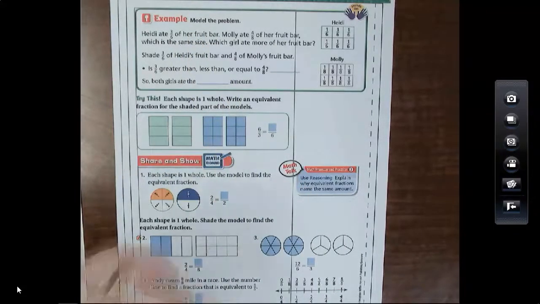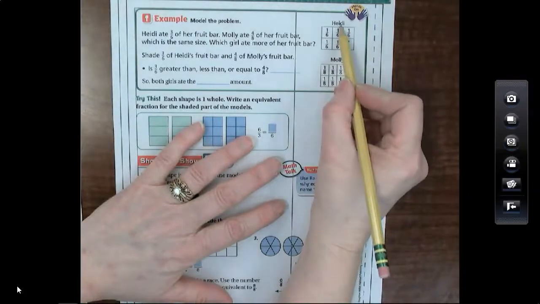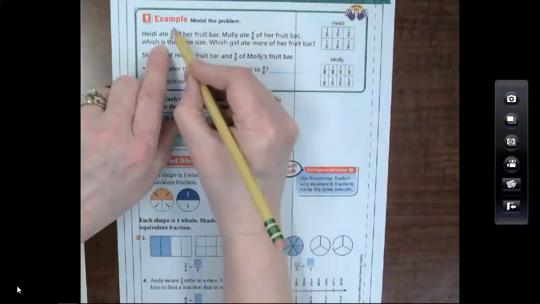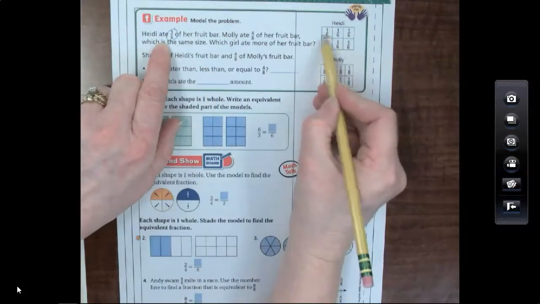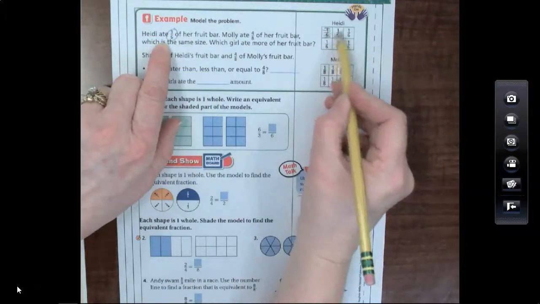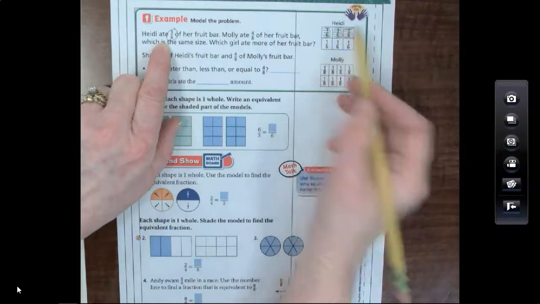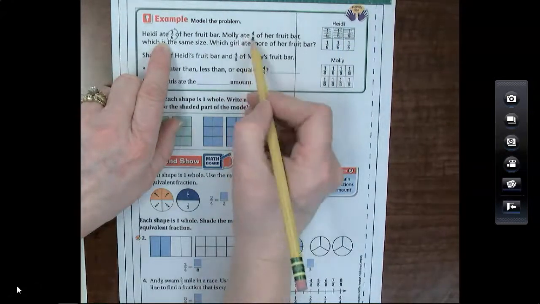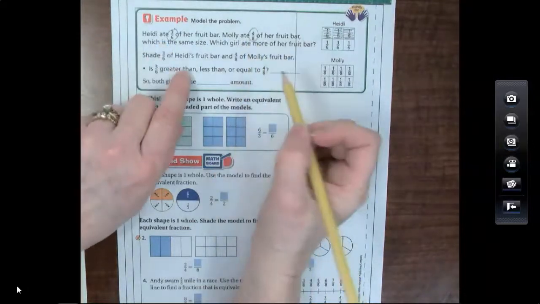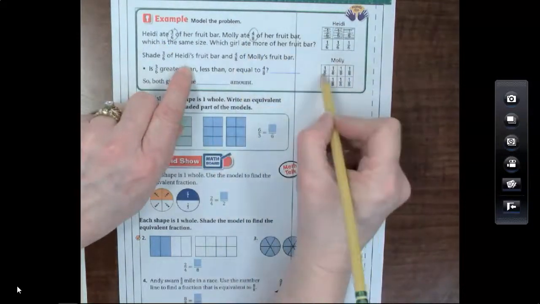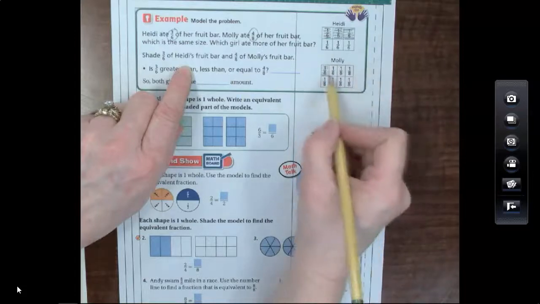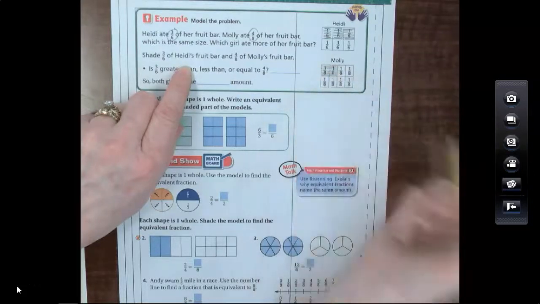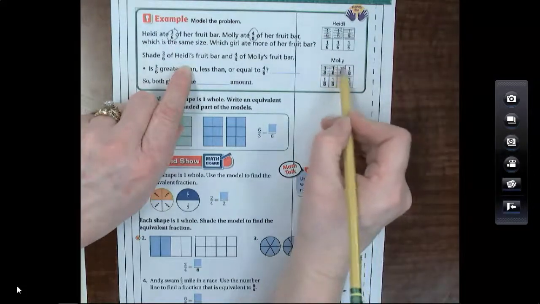Which girl ate more? Well, here's Heidi over here. All right, we're going to shade in 3/6 for Heidi. So there's 1/6, 2/6, 3/6. We're going to shade in Heidi's. That's how much of her fruit bar she ate. Then it says Molly ate 4/8. All right, so we have to shade in 4/8 of Molly. So there's 1/8, 2/8, 3/8, 4/8.